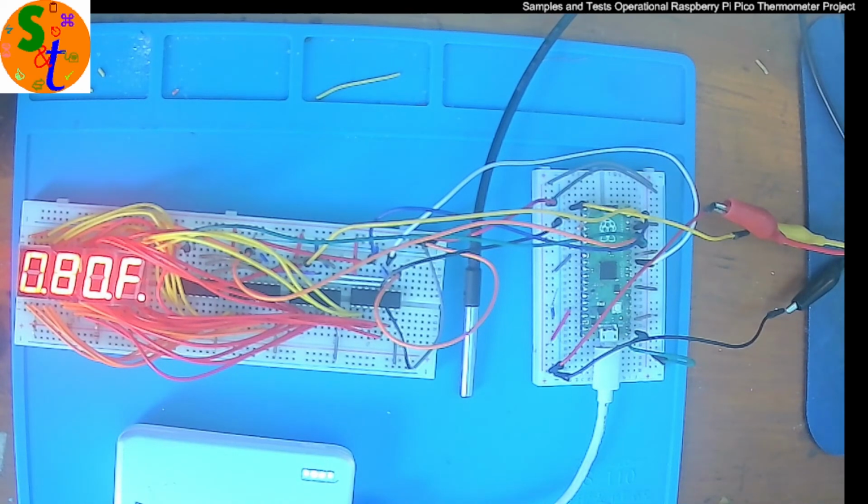And now we have a temperature, but with decimal points. And now we have the Celsius. And it's a little bright. That's another thing I would want to work on, correcting the brightness. And now the decimal points are gone.